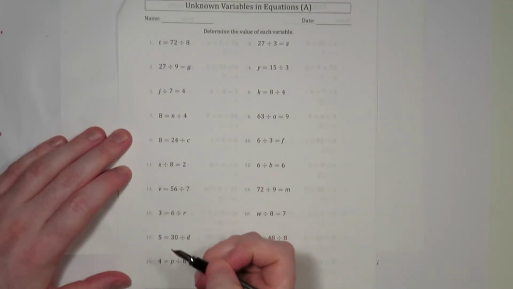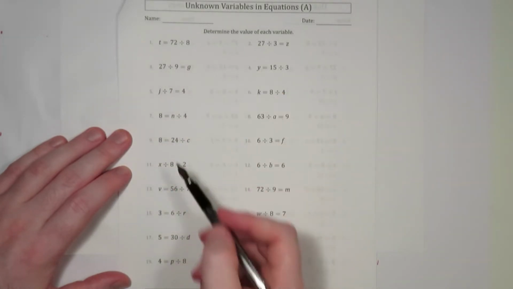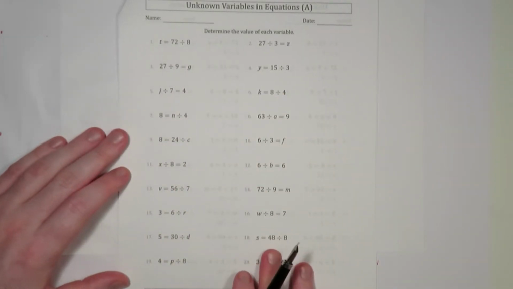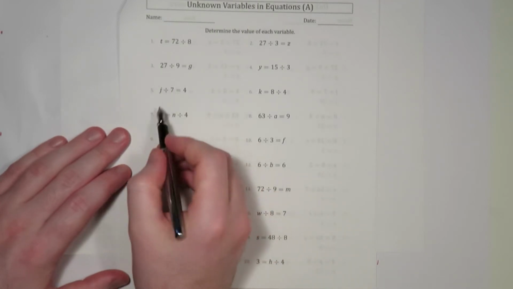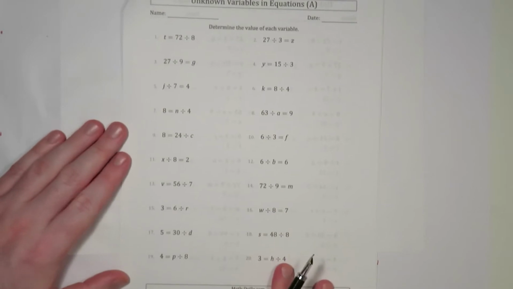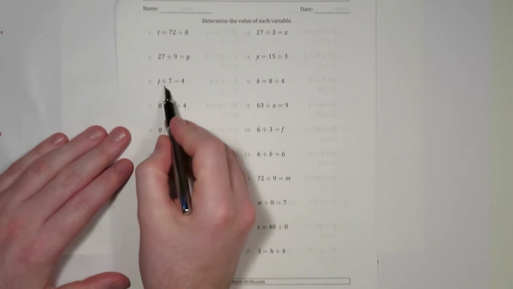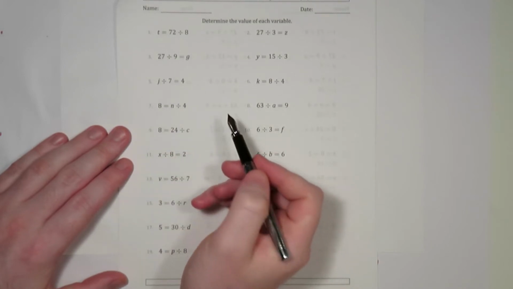And the second part of this video, equations that involve division. Okay, well, I'm going to ignore the first few questions there. You can do those yourself. First question here that I'm going to look at is question 5, and on question 5 here it says J divided by 7 is equal to 4.